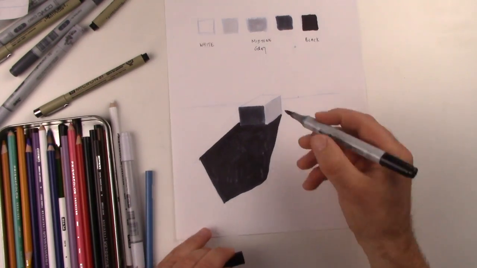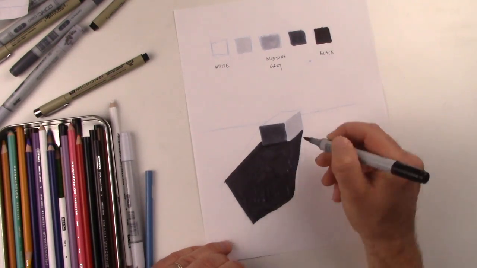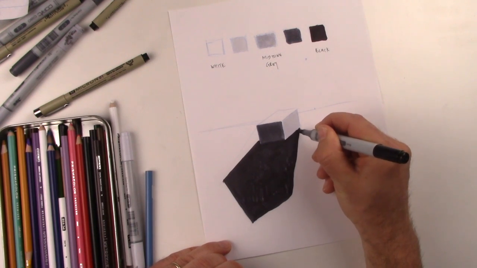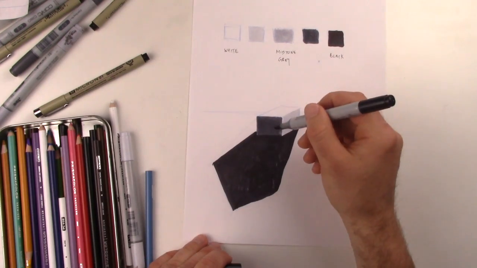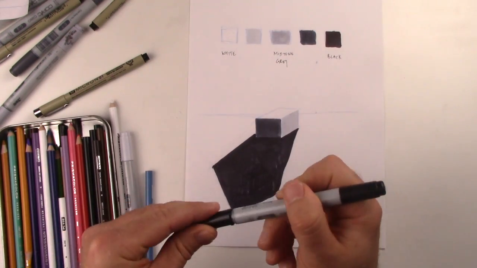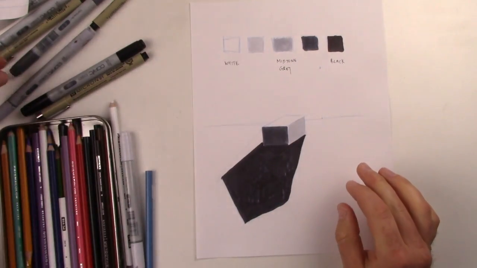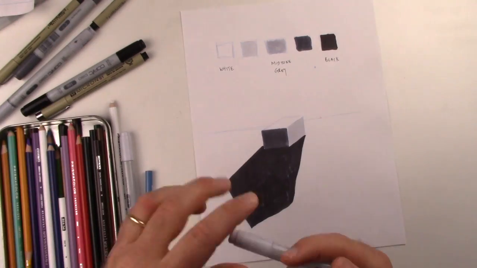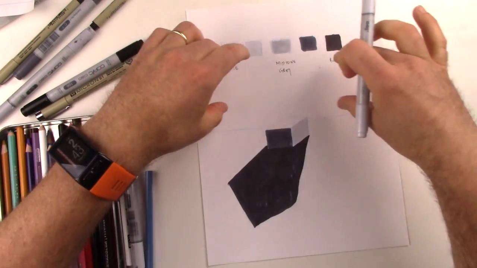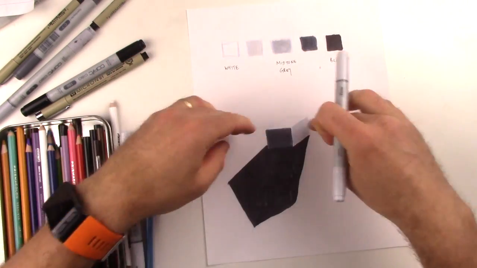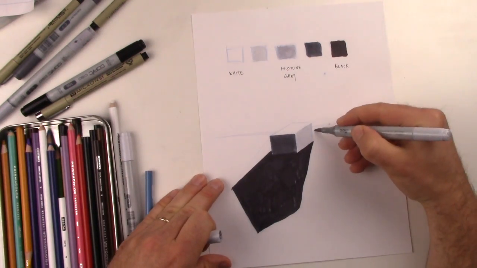So we have now our shadows set up: the darker value, a medium tone, a medium dark tone, a light tone. And in order to further help this along, I'm going to be thinking about adding a tone to separate the background wall from the surface that this whole thing is sitting on.